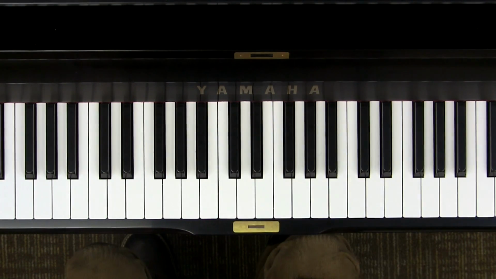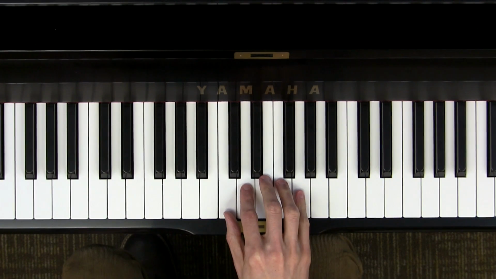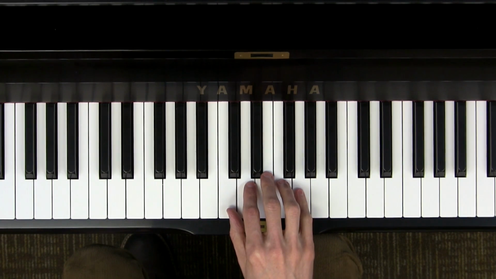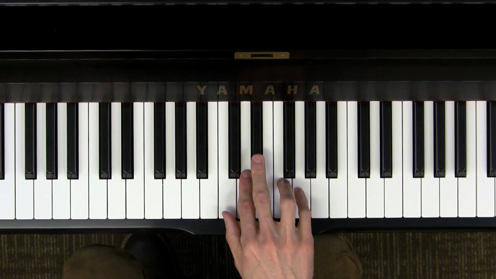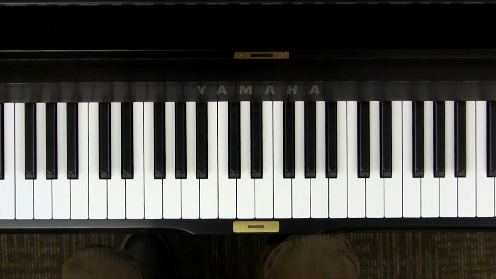Great. Remember, the secret to finding any pentascale is to remember where the half steps are. Every step is a whole step except between mi and fa for a major pentascale, or in minor between re and me, if it's a minor pentascale.